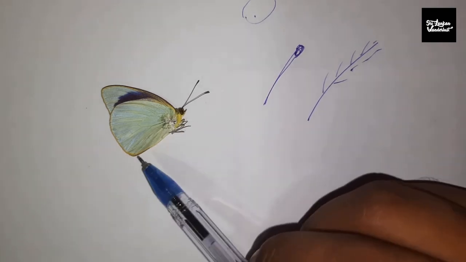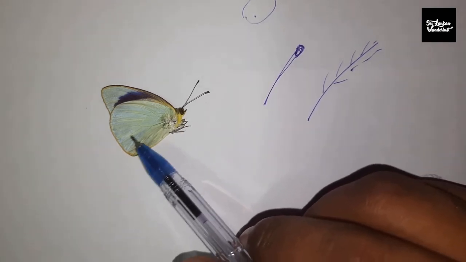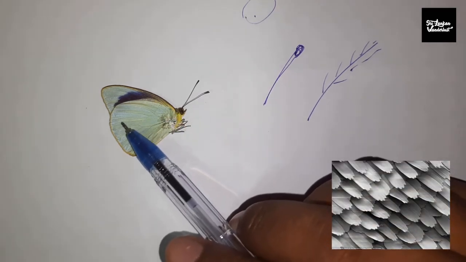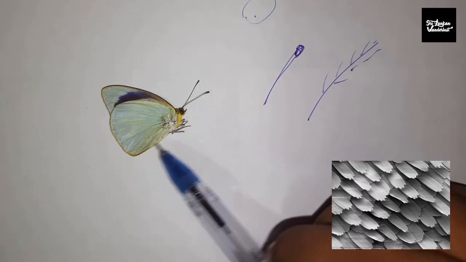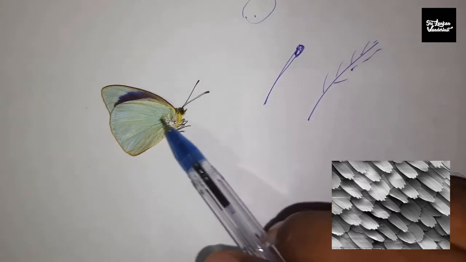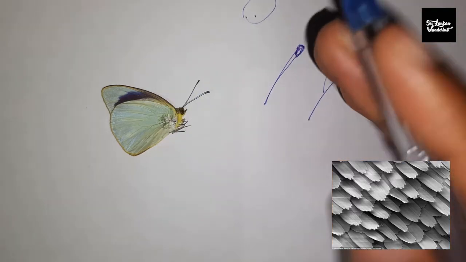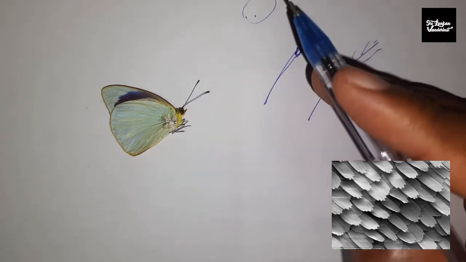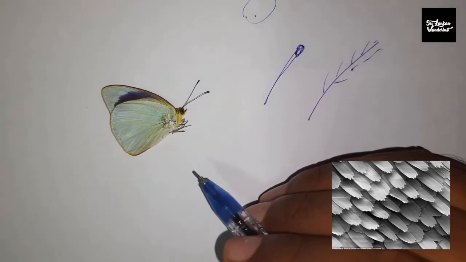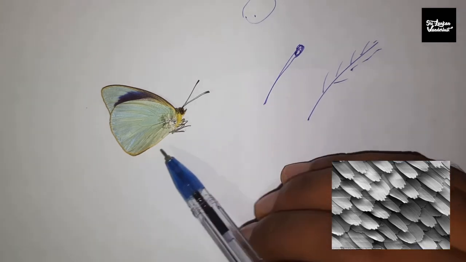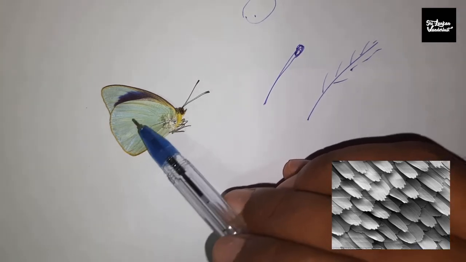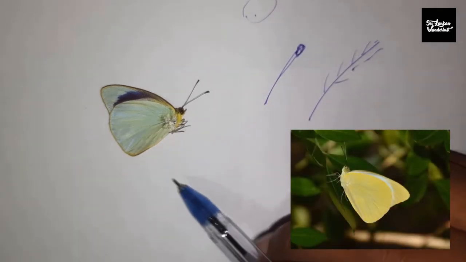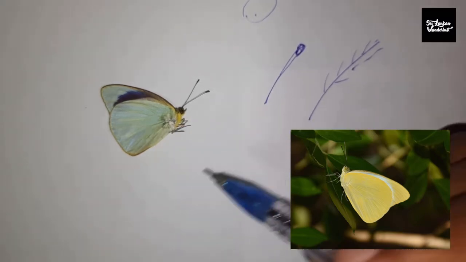Also there may be a chance that the nanoscale scales on the wings have now gone out of place, so the angle of reflection and refraction is out of place now. That's why you see a yellow bluish color here, but in the field most of the time we do not see this bluish color, we see a white or yellowish butterfly.